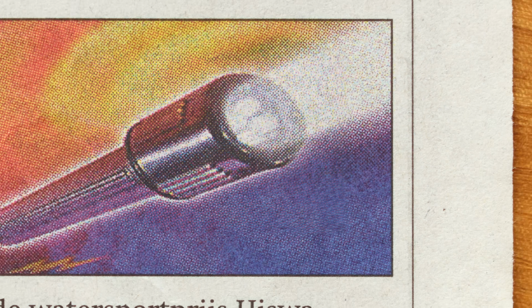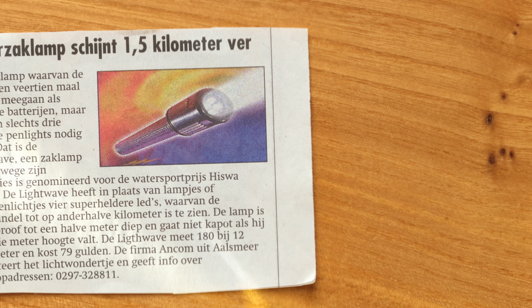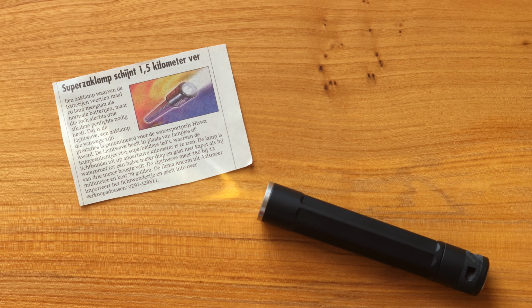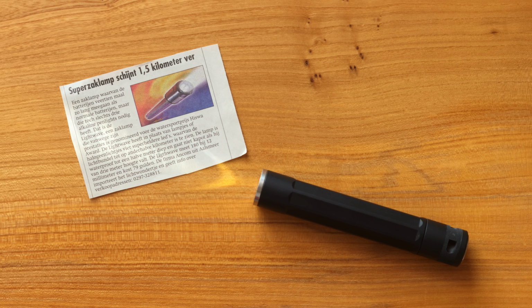Newspaper prints like this one can be recognized by the rough paper structure. This is an old little article about one of the first LED flashlights. Now we're looking at an old fireworks folder. Guess the year.